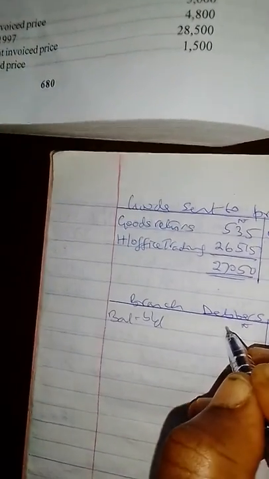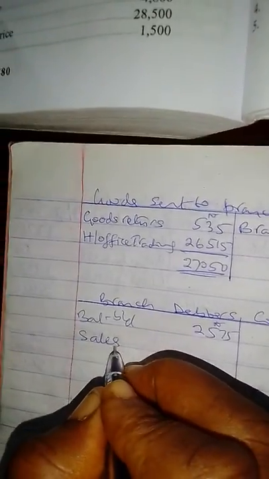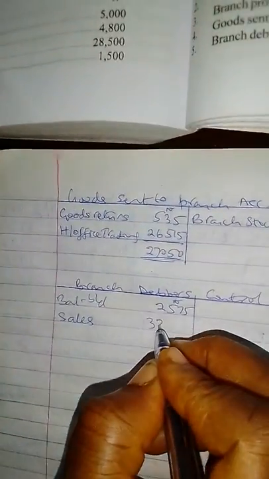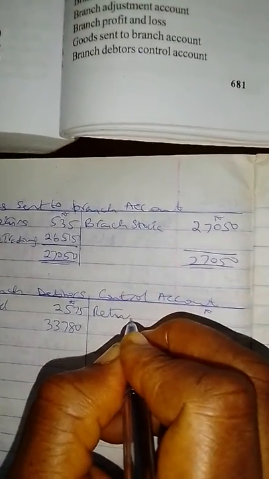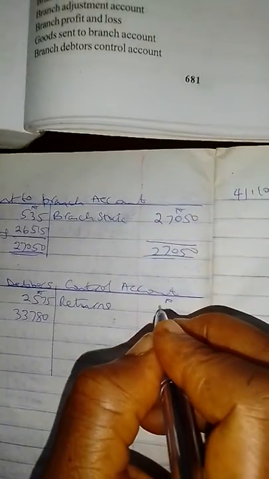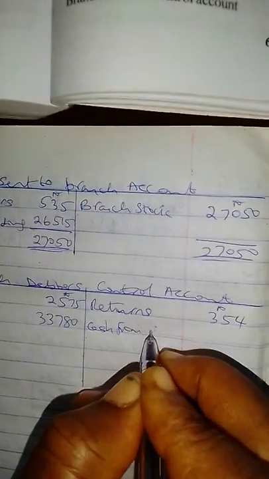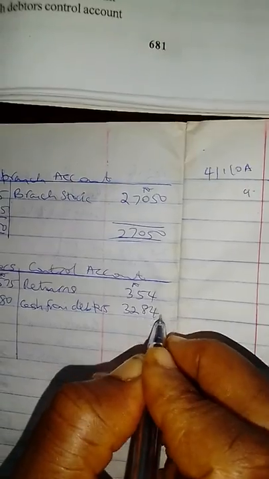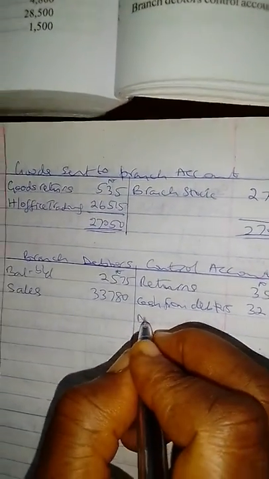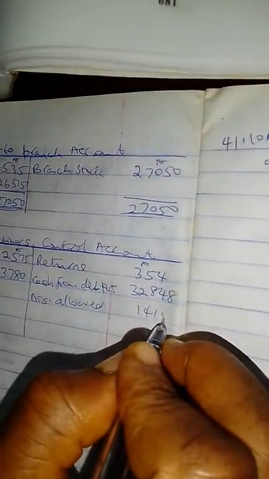So we have our balance BD to be 2,575. Our sales, that's our credit sales, is 33,780. We have our returns to be 354. We have cash from debtors, that will be 32,848. We have discount allowed. Discount allowed to be 1,415.